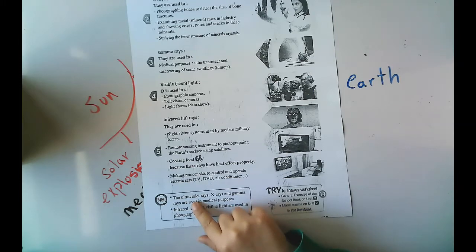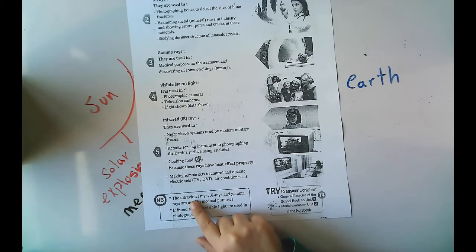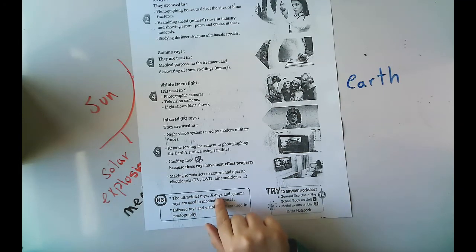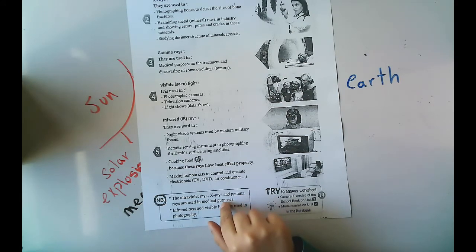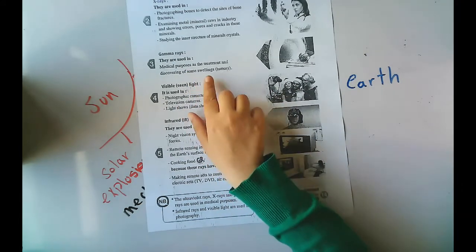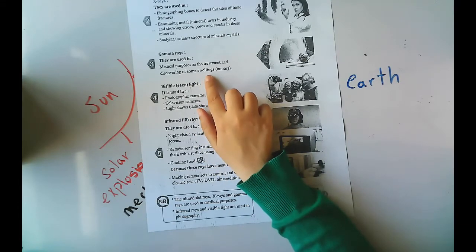Ultraviolet we use for medical purposes because it's used to sterilize sets in operation rooms. Also X-ray, we can use it for medical purposes because we use it to photograph bones. Gamma ray is also used for medical purposes because it's used in treatment and the discovery of swelling and tumors.